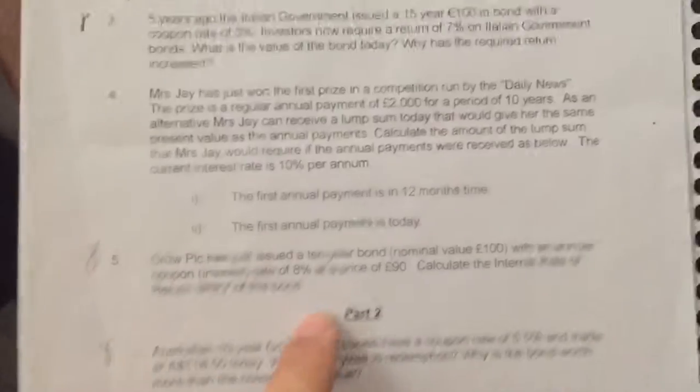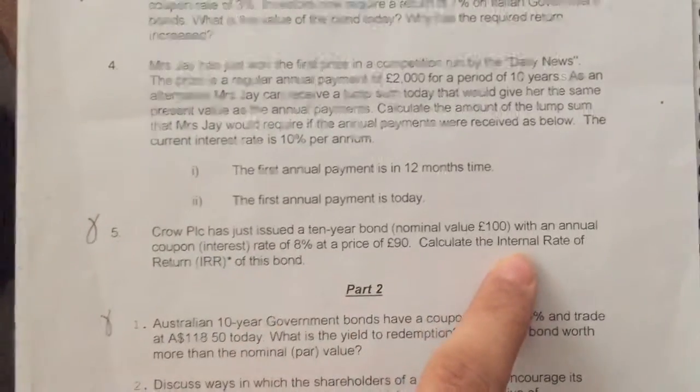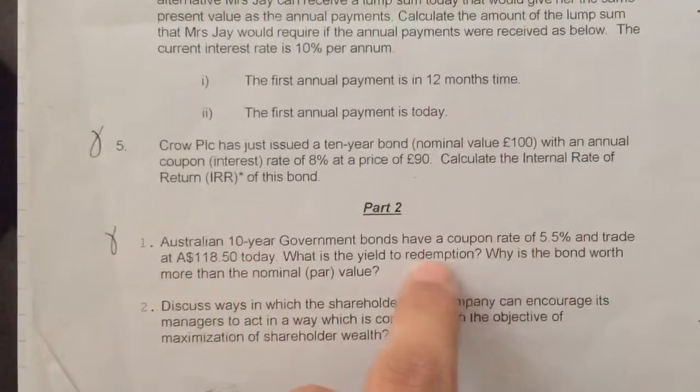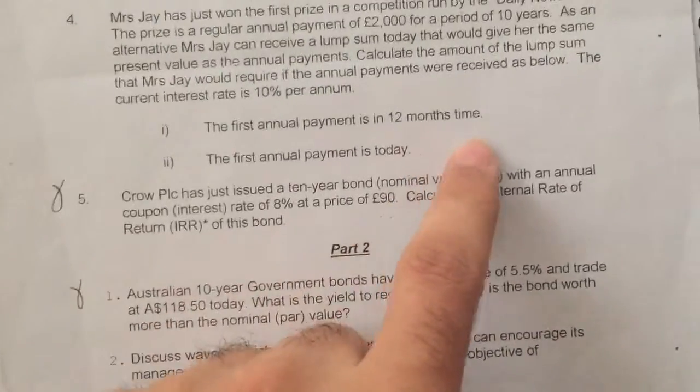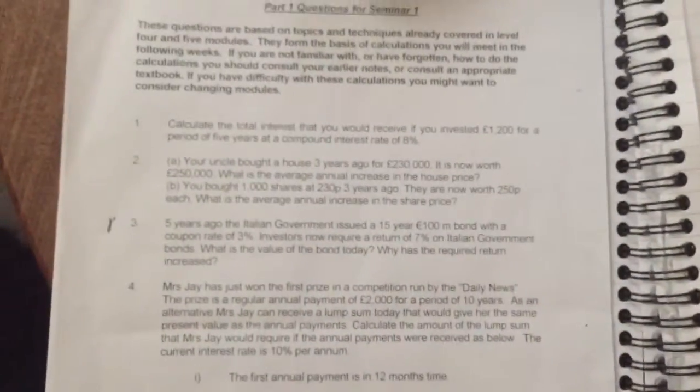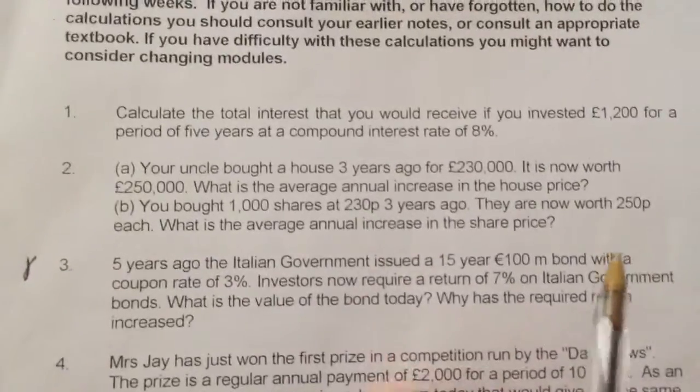Question 3, question 5, the same thing, is about the bond. Calculate the internal rate of return of the bond. And then this one as well, what is the yield to redemption of the bond? And basically yield to redemption is the same as IRR. So it's pretty similar. And then, so yeah, we'll do question 3 first. And we'll see what we can do. Okay, so question 3.